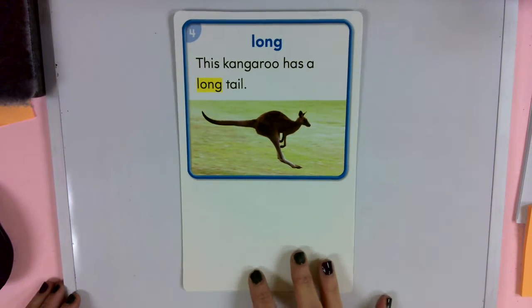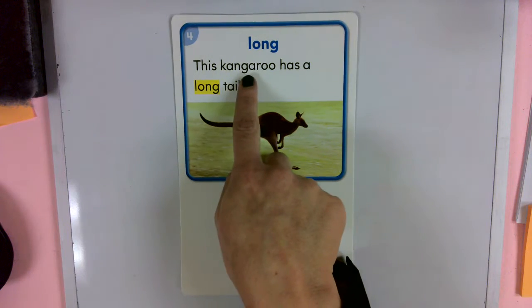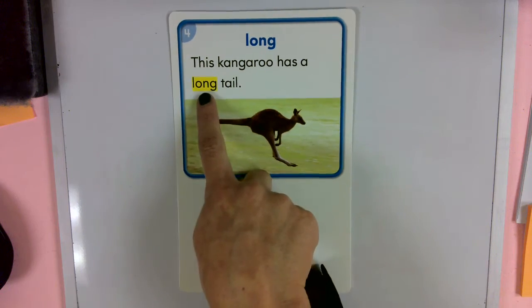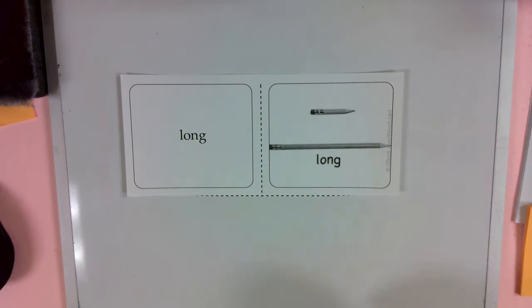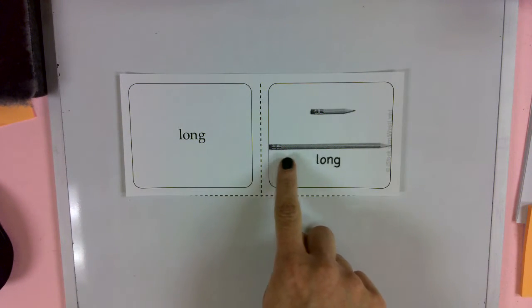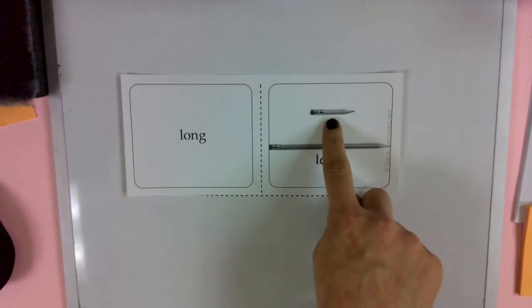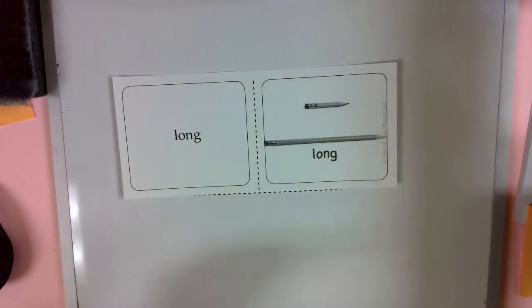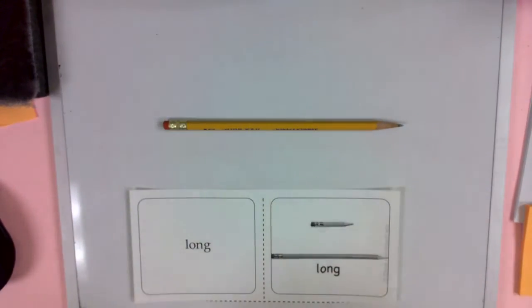Our next word is long. This kangaroo has a long tail. Long means that it's not short. Here is a long pencil. Here is a short pencil. We're learning about long. I have a good example too. Here is a long pencil, but here is the short pen.